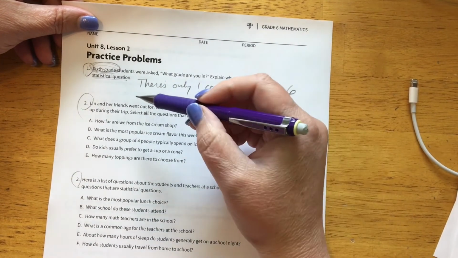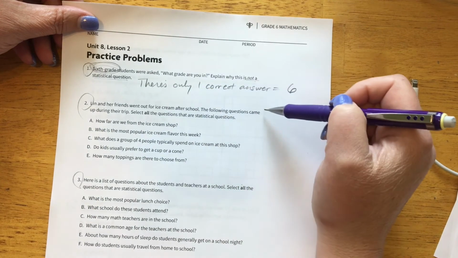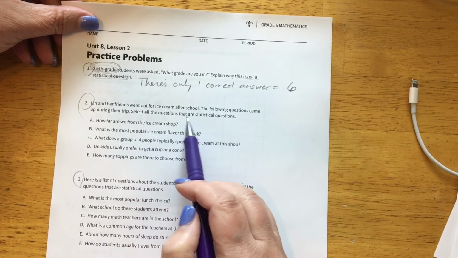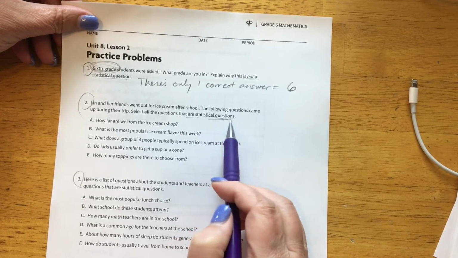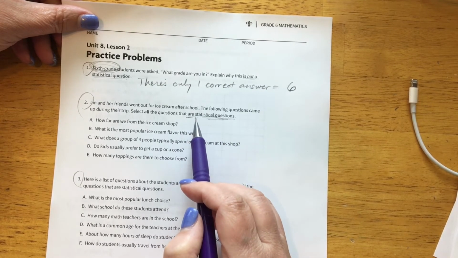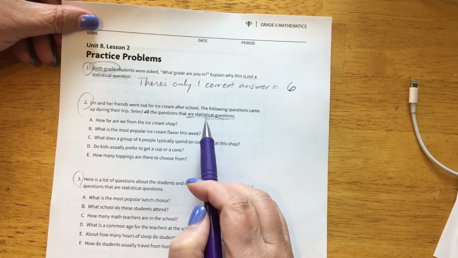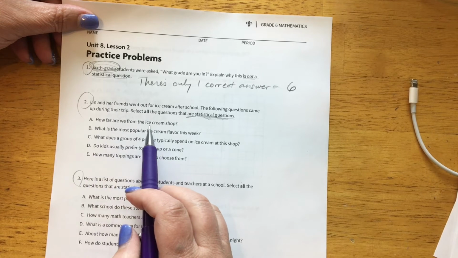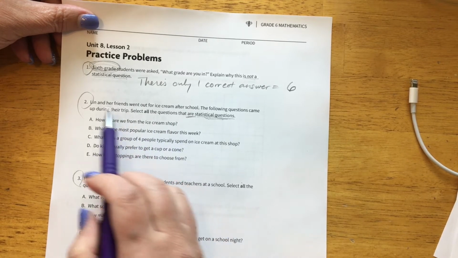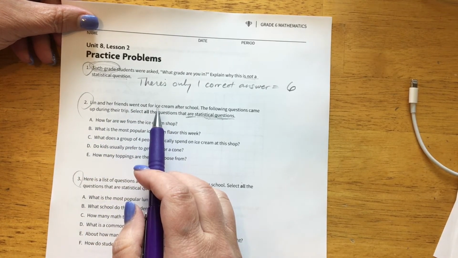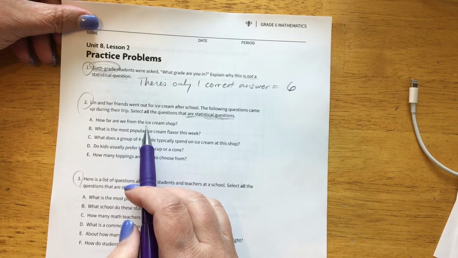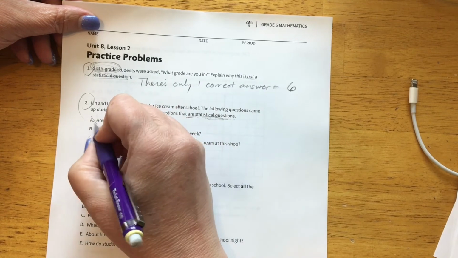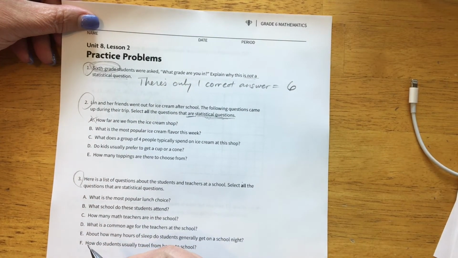Number 2, Lynn and her friends went out for ice cream after school. The following questions came up during their trip. Select all the questions that are statistical questions. Okay, so we want those that have variability in their answers, more than one correct answer. How far are we from the ice cream shop? Well, all the friends went together, so their answer is going to be the same. They're all in the same vehicle of some sort. So that one, no, that's only got one correct answer.